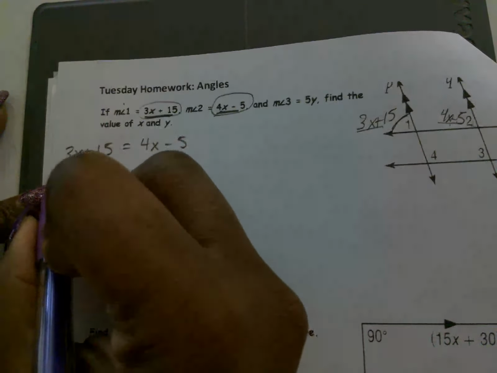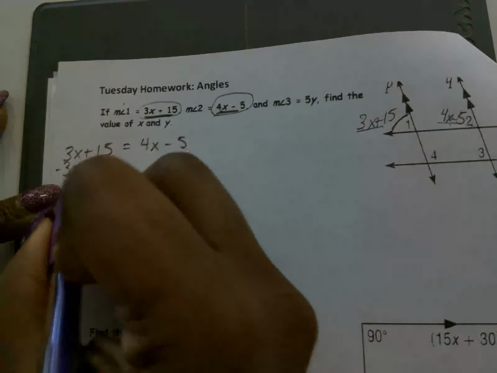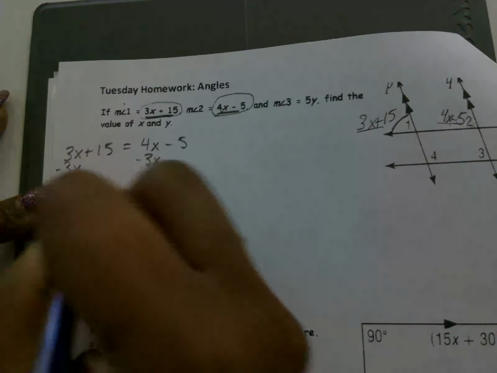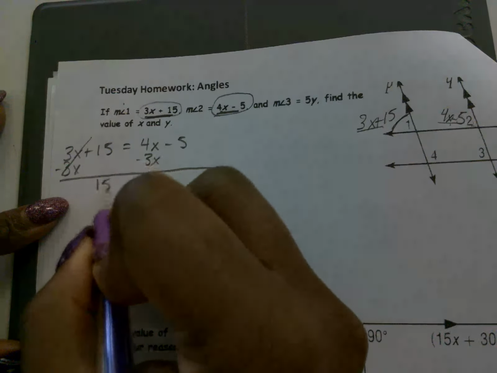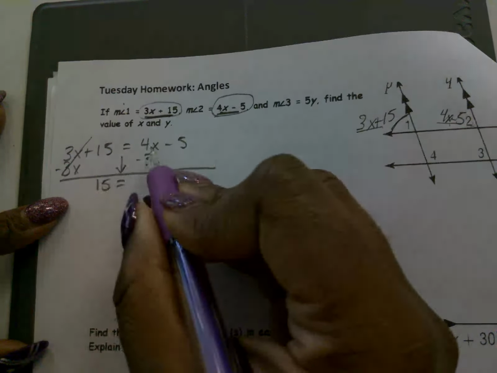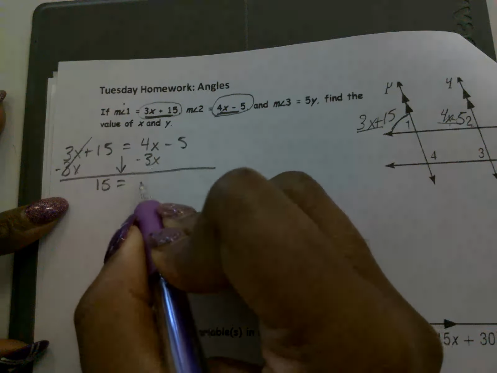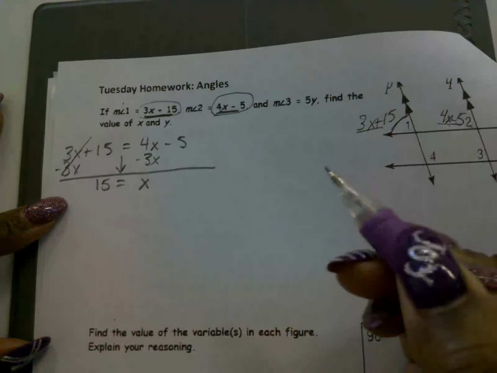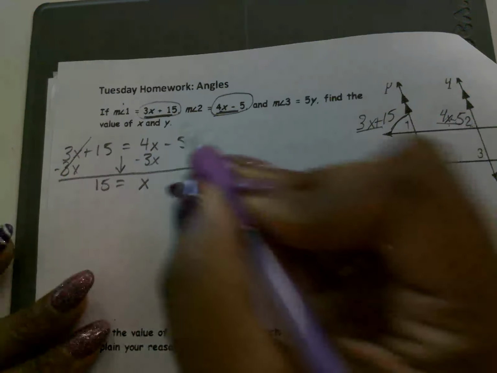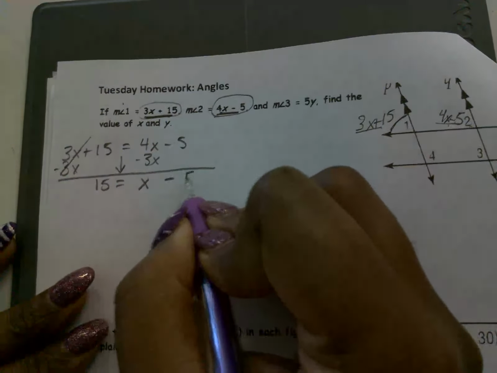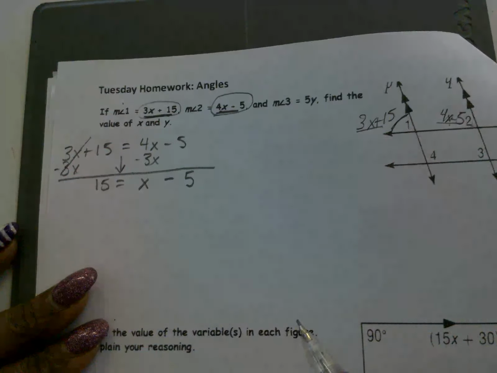It's a positive 3x, so I'm going to subtract 3x to move it. When I subtract 3x from this side, I'm left with just the positive 15. When I subtract 3x here, I'm left with 1x, or I could just write x. It's understood to be a 1 in front of any variable if you don't see one. Now I'm going to bring down the minus 5.